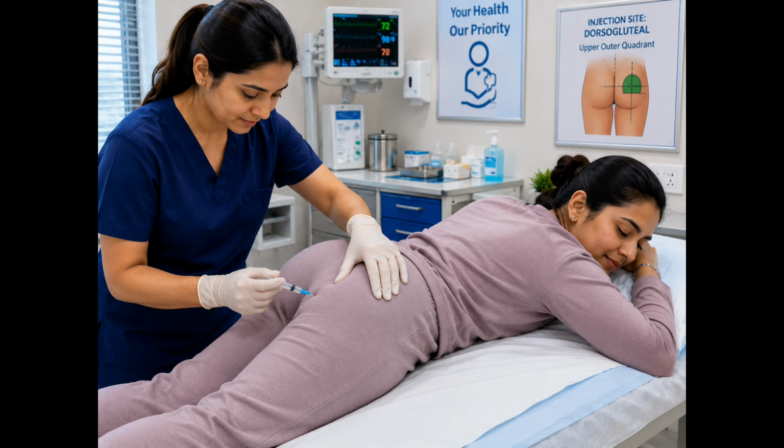IM injection in the buttock, complete step-by-step guide. Intramuscular, IM, injections are a common method of administering medications that need to be absorbed into muscle tissue. Healthcare professionals use this route for many medicines because muscles have a rich blood supply, allowing medication to be absorbed efficiently. Giving an IM injection requires proper education, clinical judgment, and careful attention to patient safety.